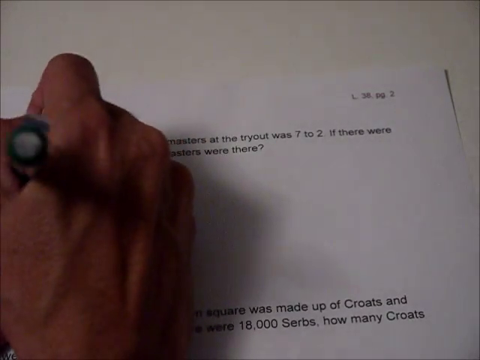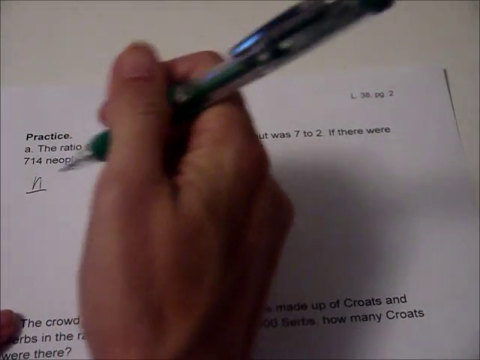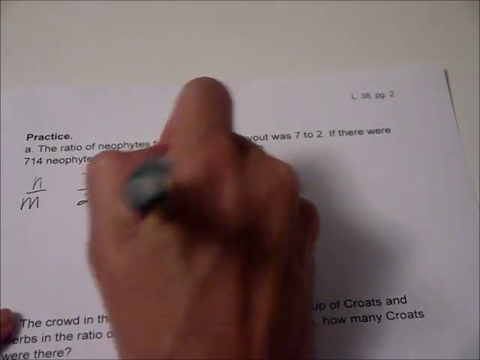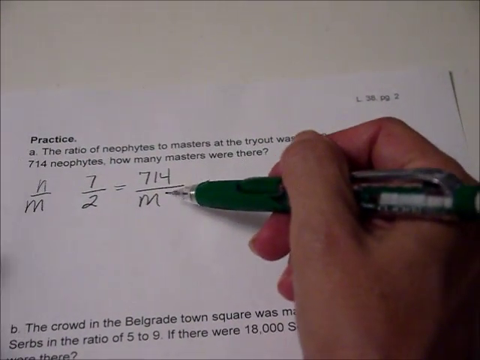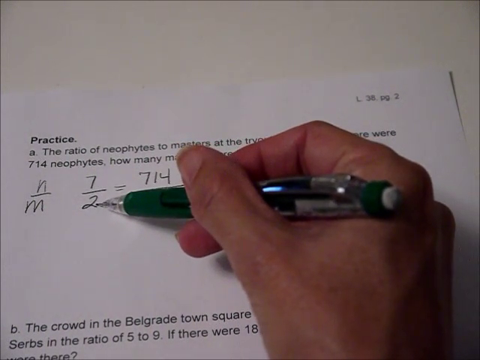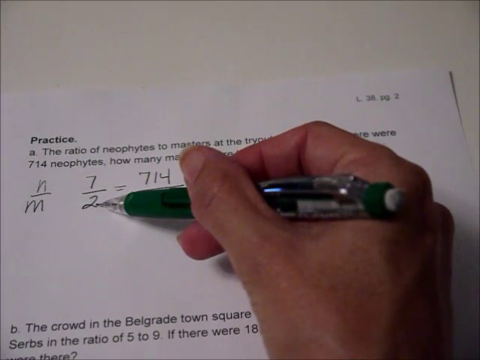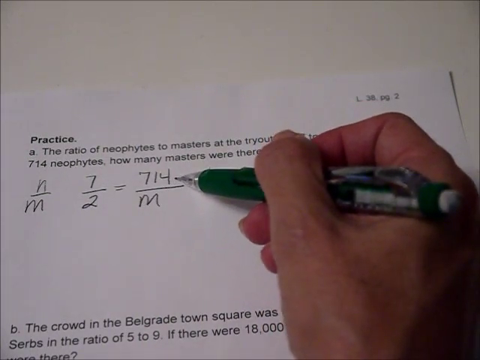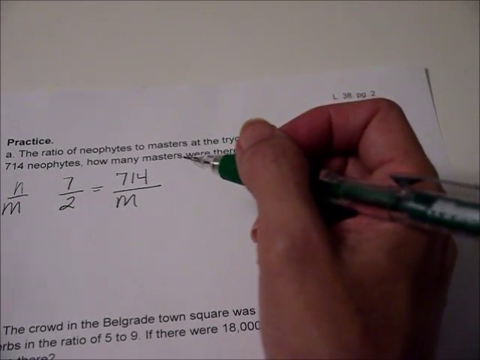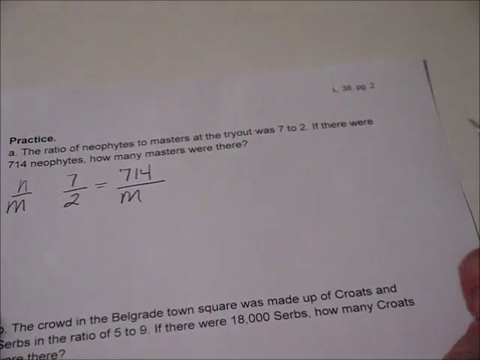The ratio of neophytes to masters at the tryout is 7 to 2. So neophytes to masters is 7 to 2. If we have 714 neophytes, how many masters? Now, as you can tell, our final answer better be well below 714 because 2 is like less than a third of 7. So this should be less than a third of 714. So that just gives us a help with making sure we have appropriate answers.